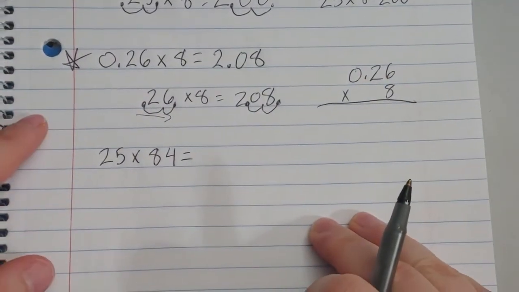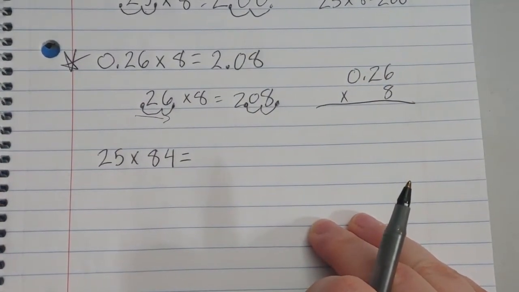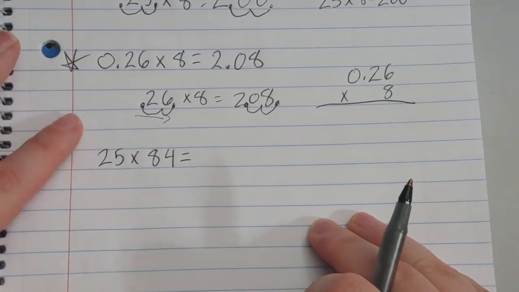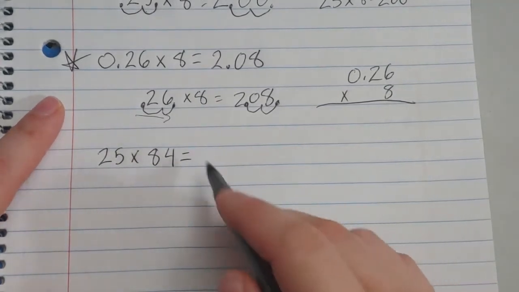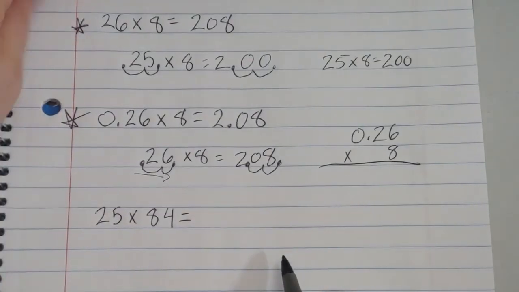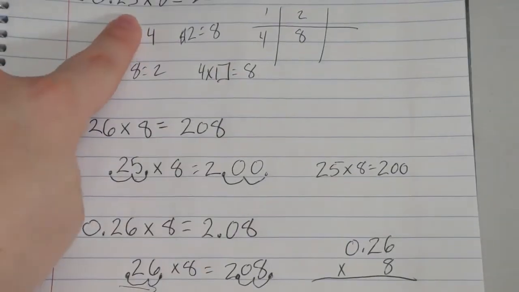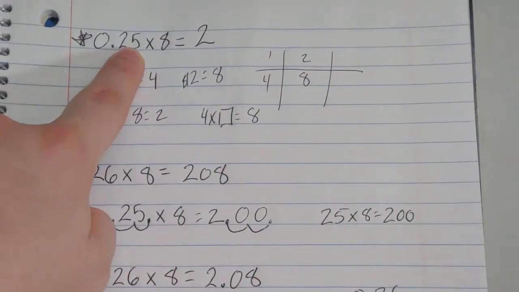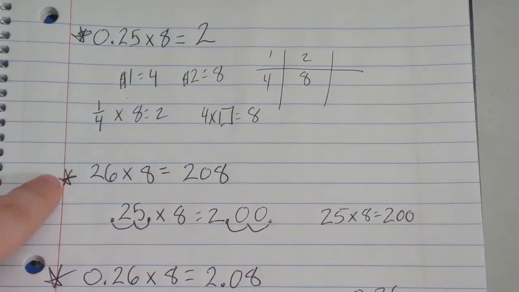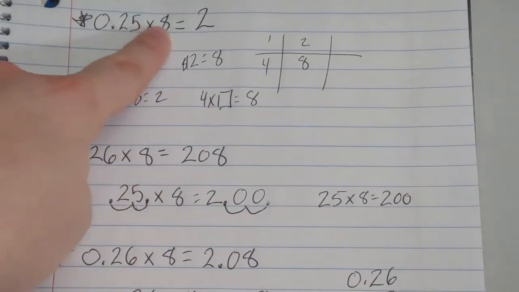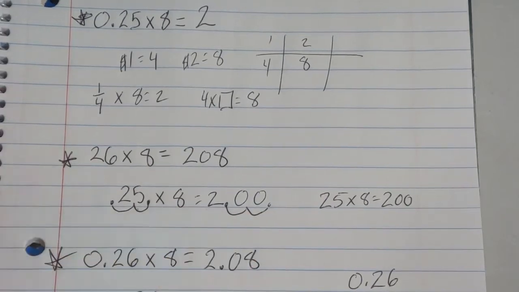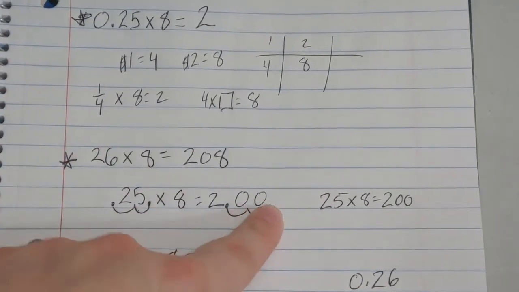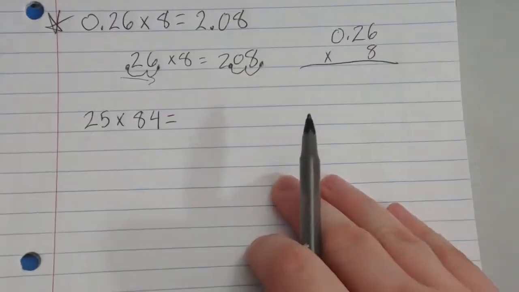Pause and solve that one. Lots of strategies you could have done here, right? We already know that 25 hundredths times 8, then we turned it into 25 times 8 for 200. To turn that into 80, put another 0 to the back. So lots of strategies you could have used.